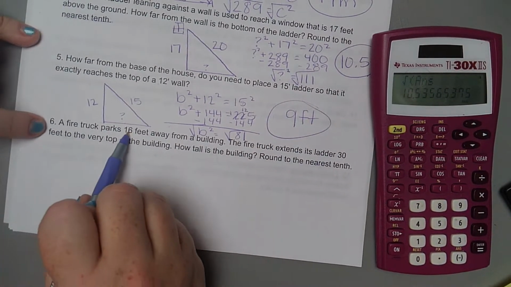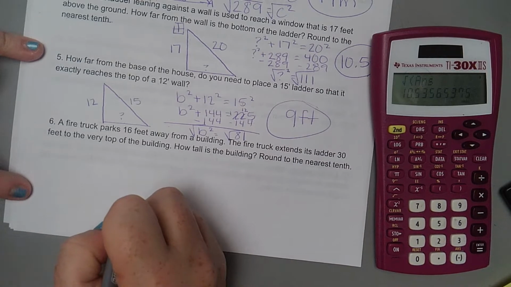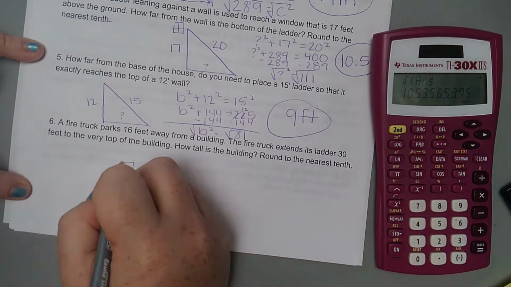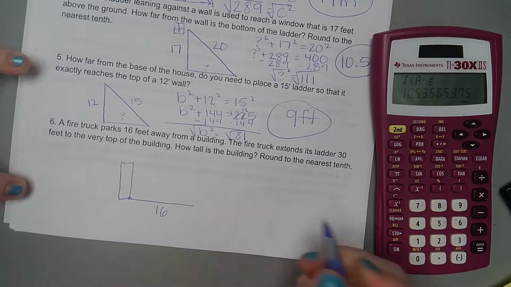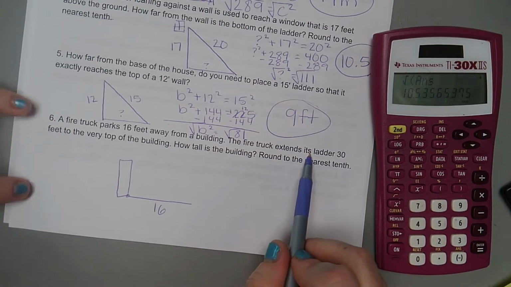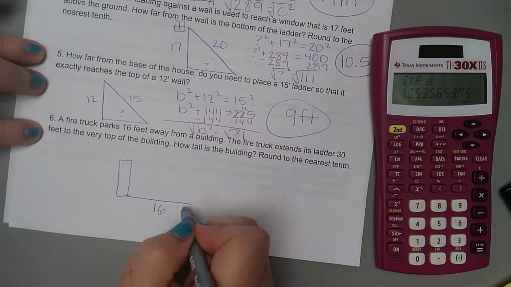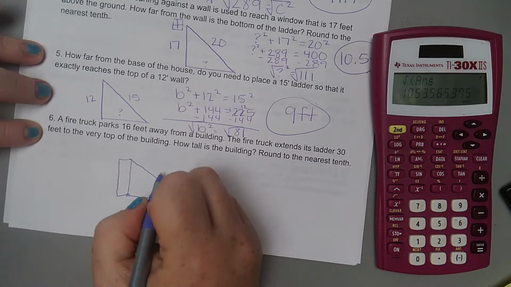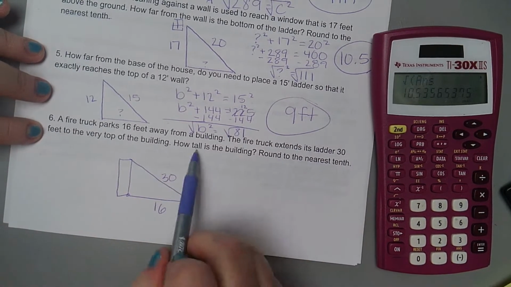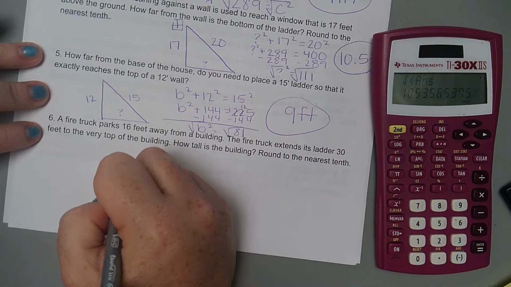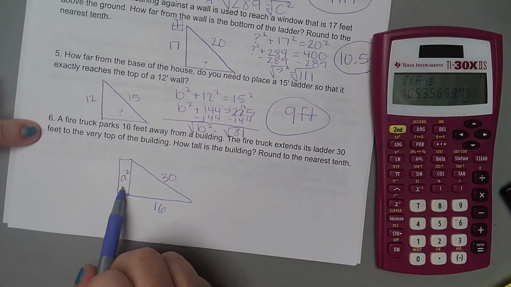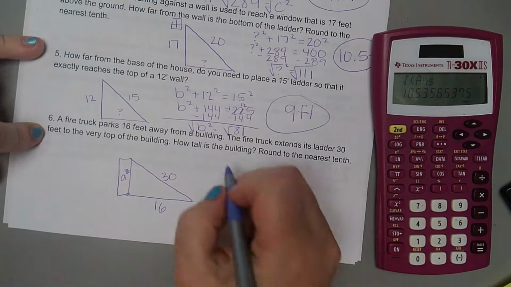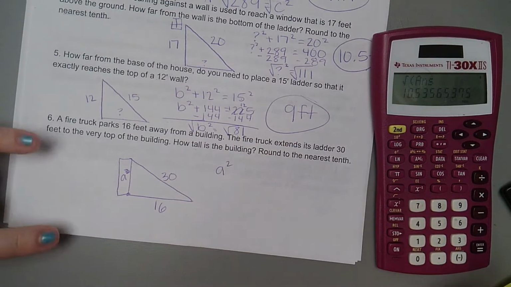Number 6. A fire truck is parked 16 feet from a building. Here's my building. Fire truck is 16 feet. The ladder extends its 30-foot ladder to the very top of the building. My ladder is 30 feet. How tall is the building? We don't know how tall it is. So we have to solve.